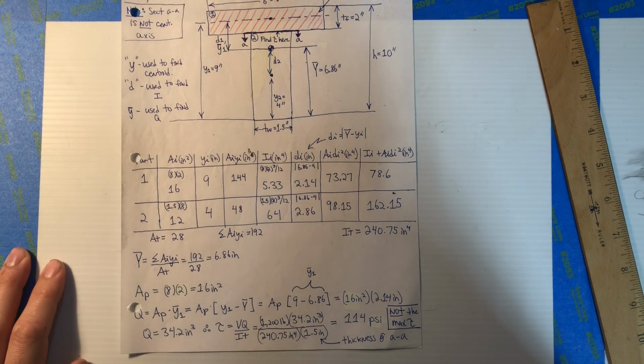Anyway, that's example 2. I think we have 1 or 2 more, and then we'll wrap it up. Okay, thanks.